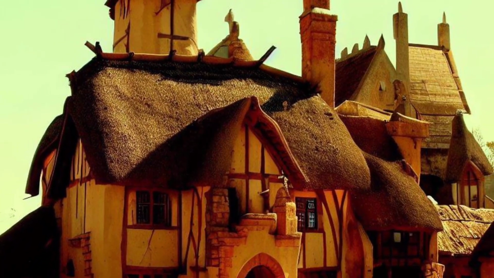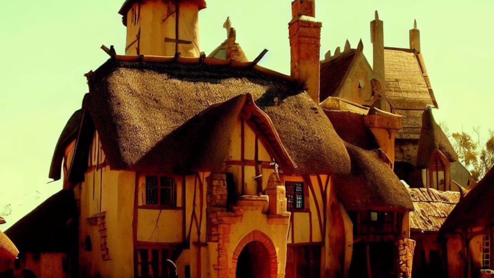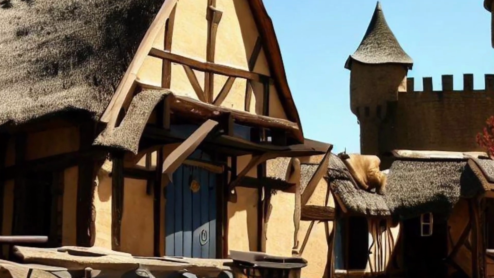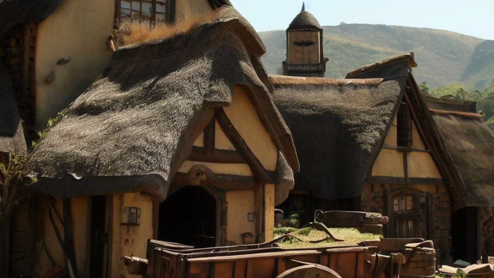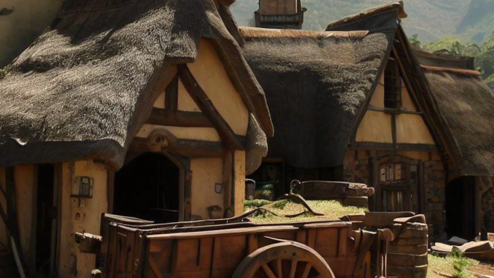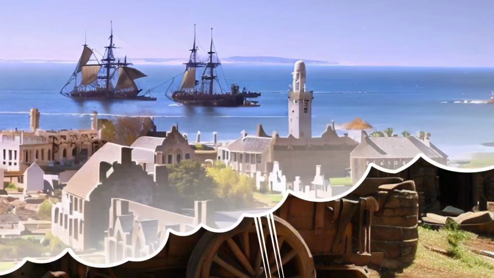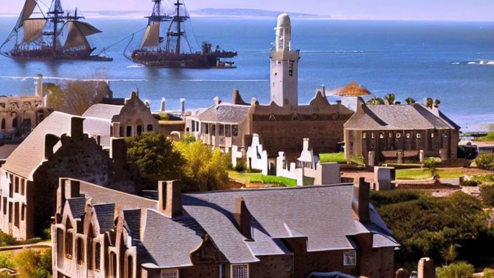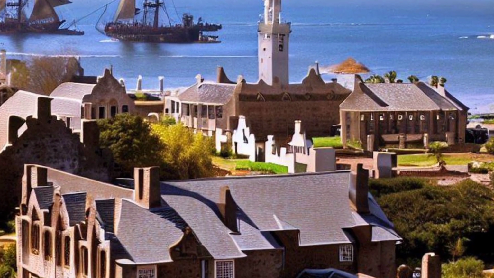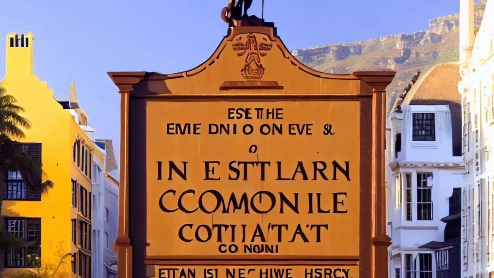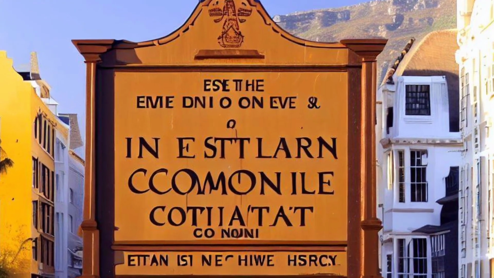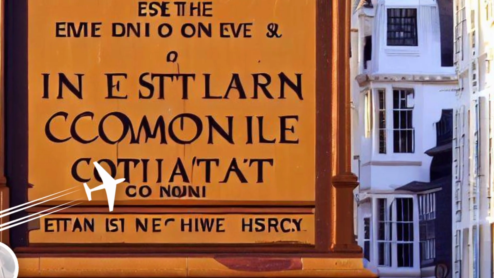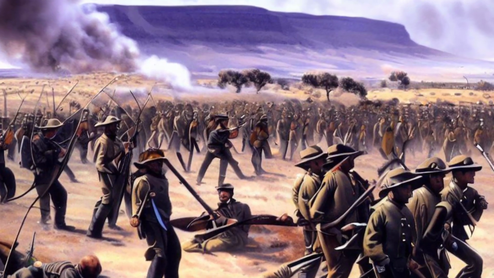In the late 15th century, Portuguese explorers like Bartolomeu Dias and Vasco da Gama reached the southern shores of Africa, paving the way for European colonization. The Dutch East India Company established the first European settlement, Cape Town, in 1652. Over time, British, French, and German settlers arrived, leading to conflicts over land and resources.